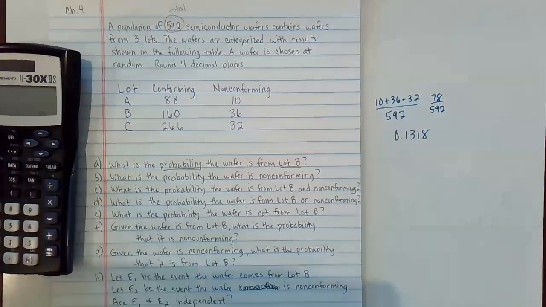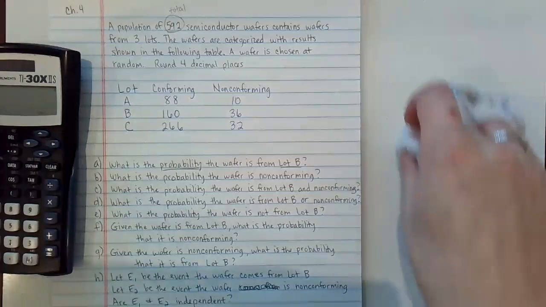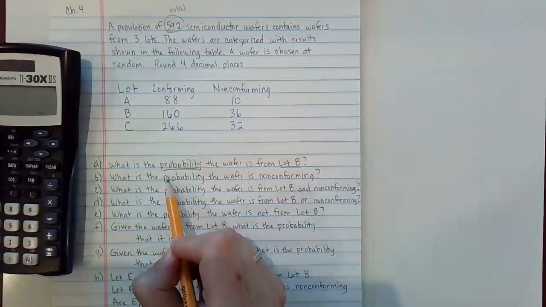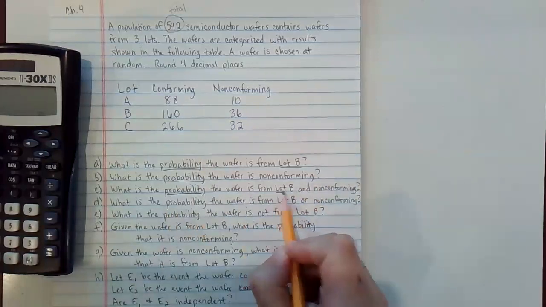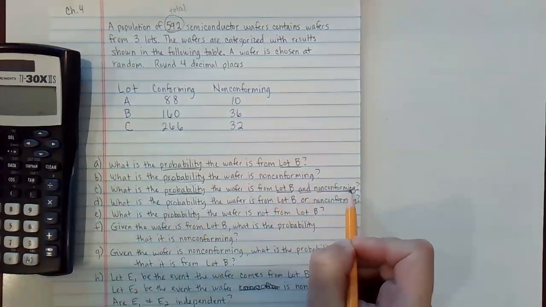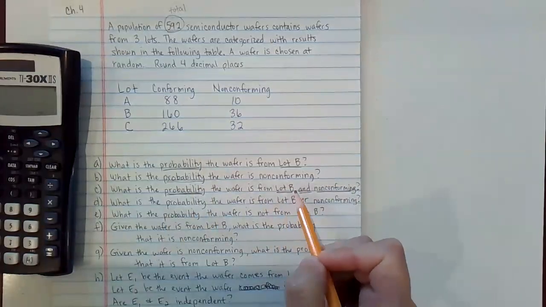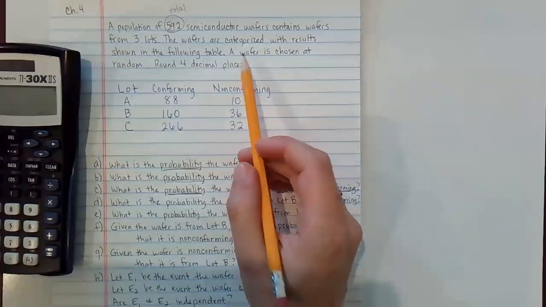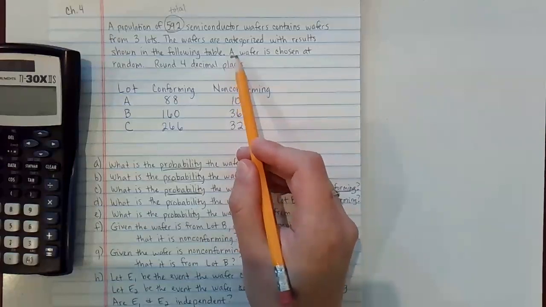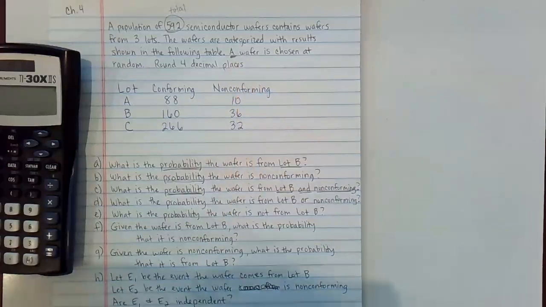All right. Now let's look at letter C. Letter C is a little different from A and B. Once again, we're finding the probability that the wafer is from lot B and non-conforming. Now, this is an and problem. Typically, I usually say when you see and, that means multiply. But really, multiplying occurs when there are multiple events happening. And for this particular problem, a wafer, that means one wafer is being chosen. One event is happening. So that means we don't multiply.